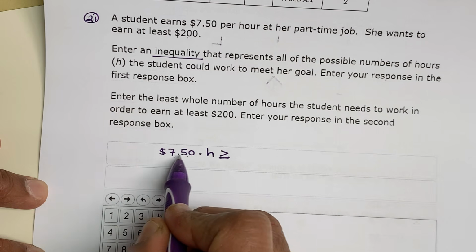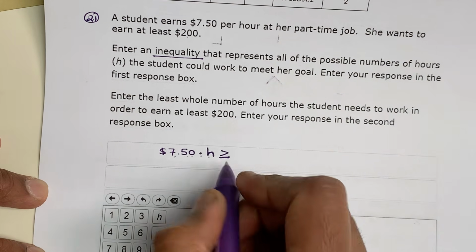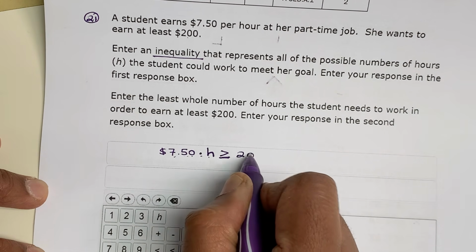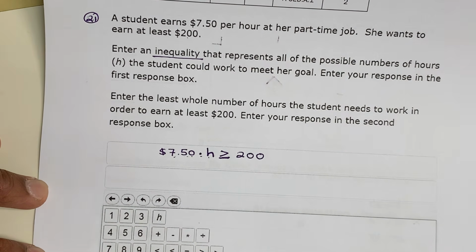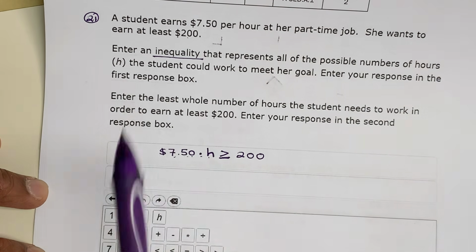So $7.50 times the number of hours this student works has to be greater than or equal to $200. This is an inequality that represents this first sentence.